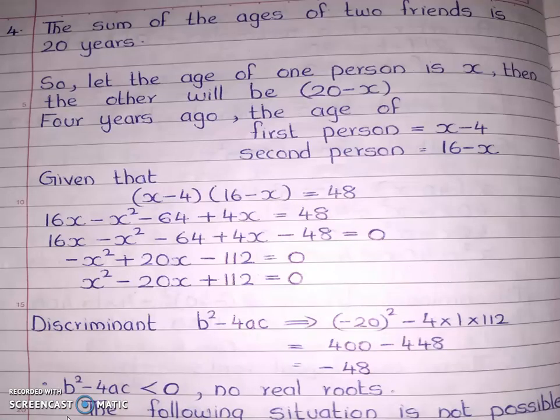Next question. The sum of the ages of two friends is 20 years. So if you are taking the age of one friend as x, the other will be 20 minus x. What is given in your question? The product of their ages 4 years ago. What would have happened 4 years ago? It will be minus 4. X minus 4 and 16 minus x.